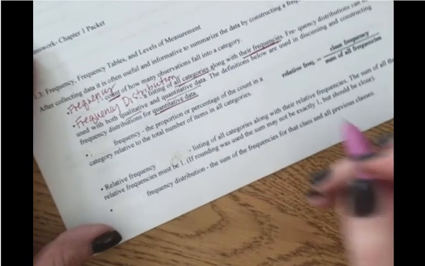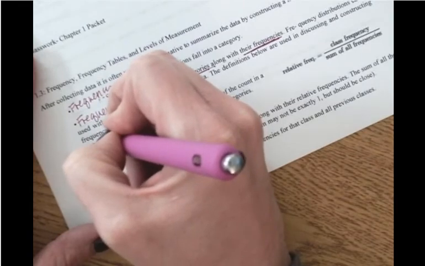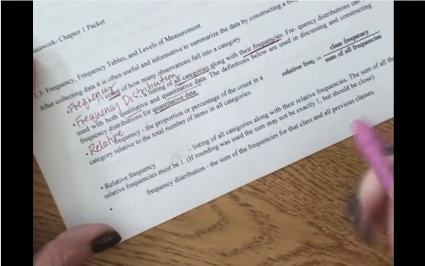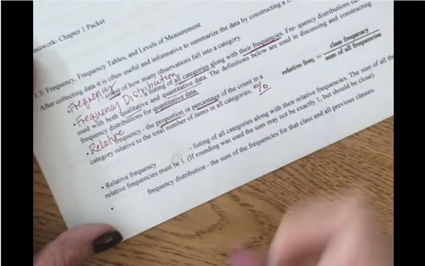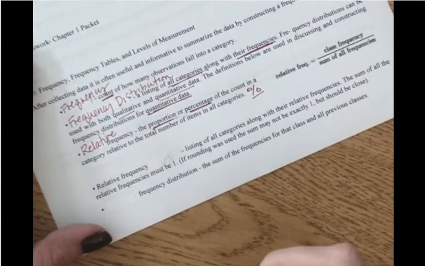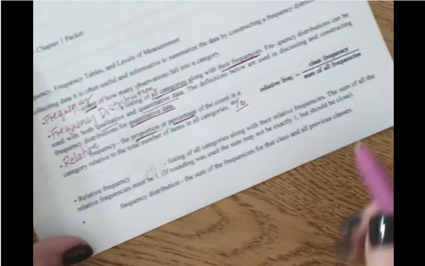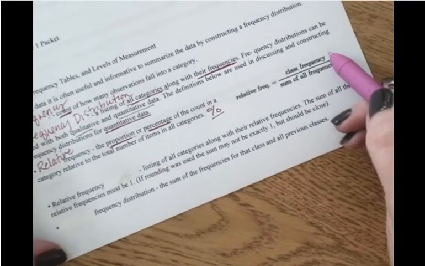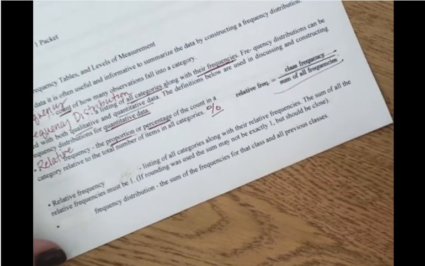All right, so the first calculation we can do is what's called a relative frequency. It's a proportion or a percent. You just have to remember relative means percentage of the count in a category relative to the total numbers in all the categories. So here's what you're going to do. You're going to take that class frequency and divide it by all the counts. I'll demonstrate this on the next page.